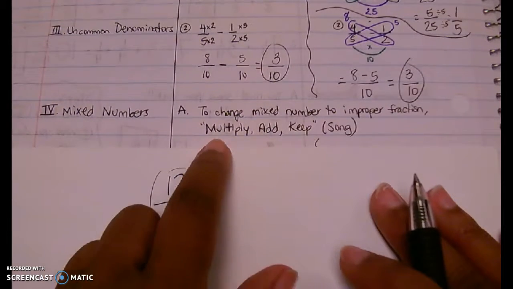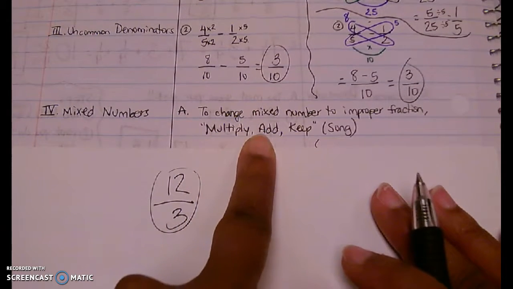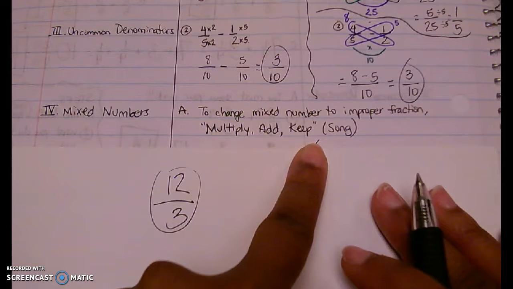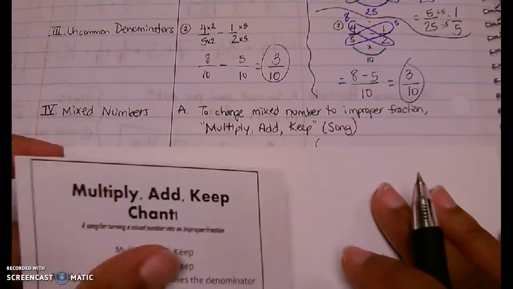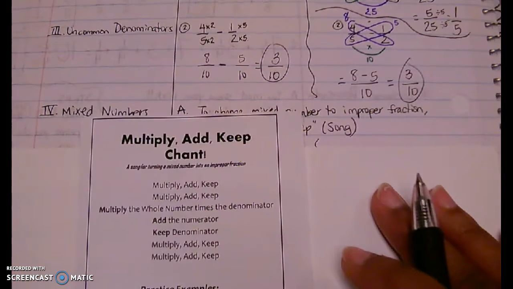So, in order to do that, we have a catchy little song called Multiply, Add, Keep. And so at this time, I need you to pause the video, go over to the math pickup bin, and pick up your lyrics.